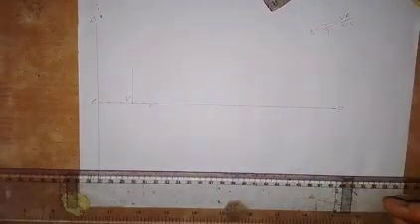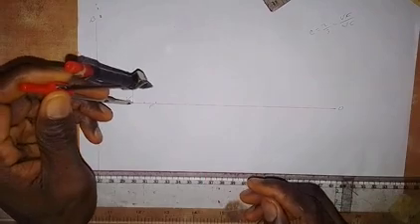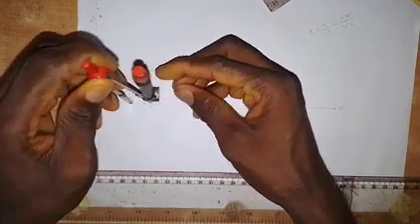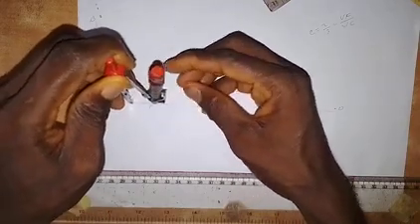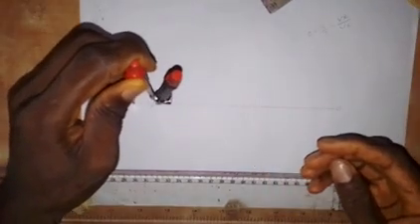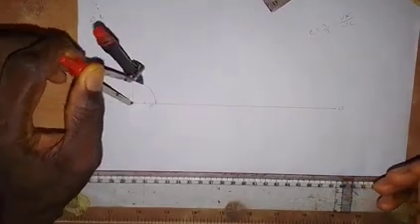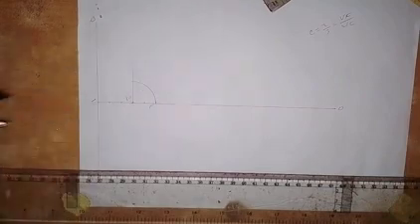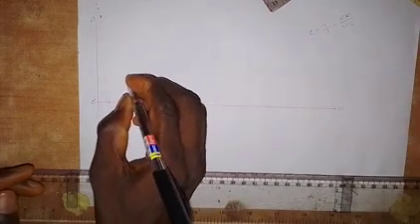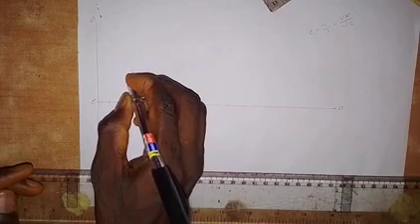Then we take the compass and put the pinpoint at this point V, and we extend it to point F, that is the focus. Then we draw an arc like this to touch this vertical line. I'm going to call the point where the arc touches this vertical line point E. So this is point E.